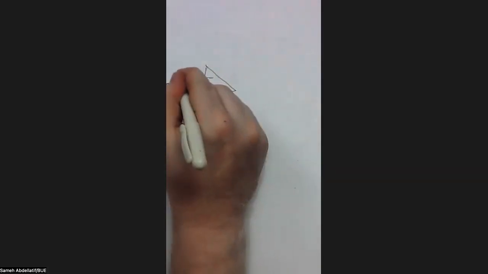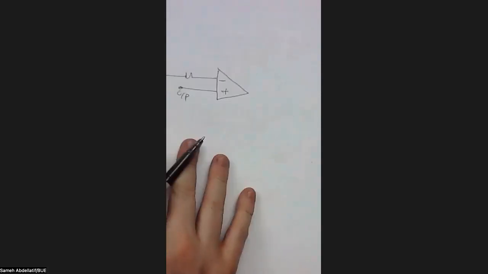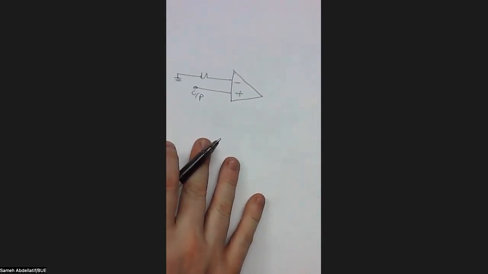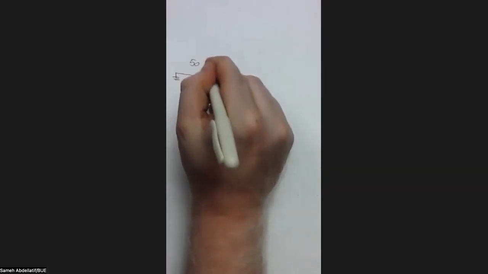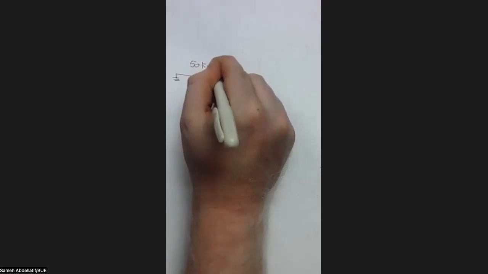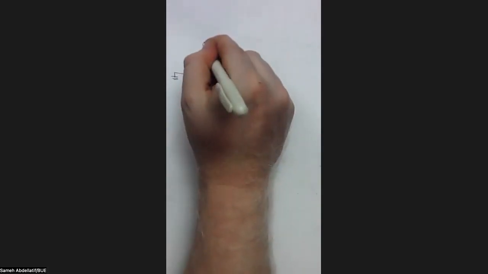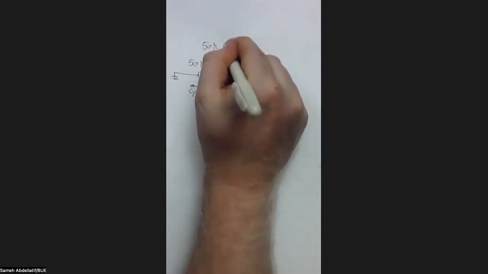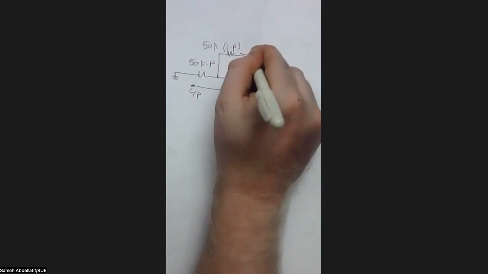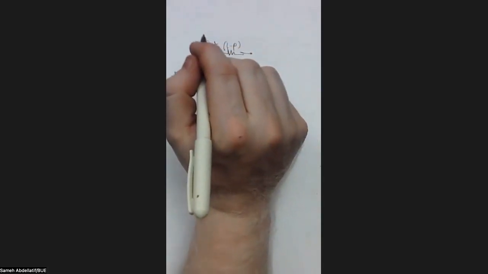So this is the input. And for the negative terminal here, we have a resistance to ground. I'm just going to check that you can see what I'm drawing. This is perfect. So the value here is 50K times P. Now we have this terminal with another resistance, which is the remaining part of the potentiometer, which is 50K times (1 minus P). And here we have our distinguishing point.